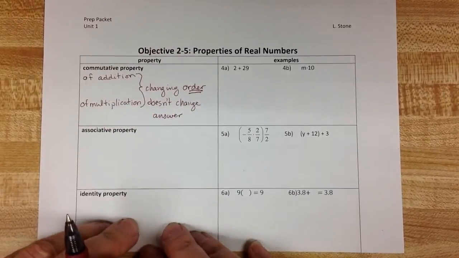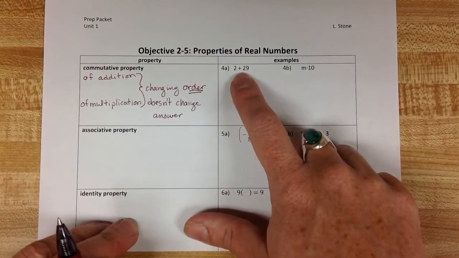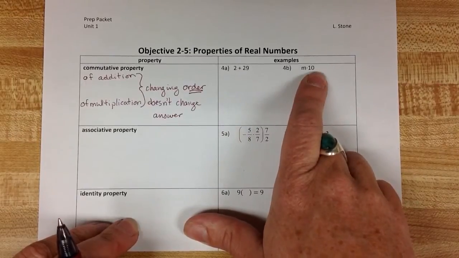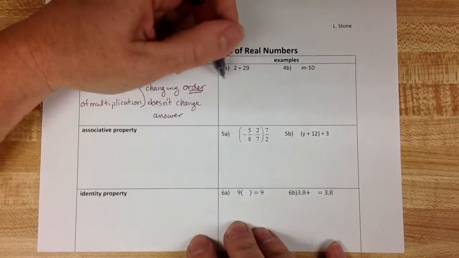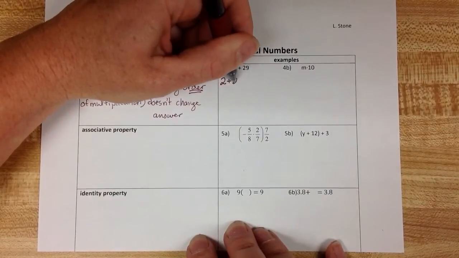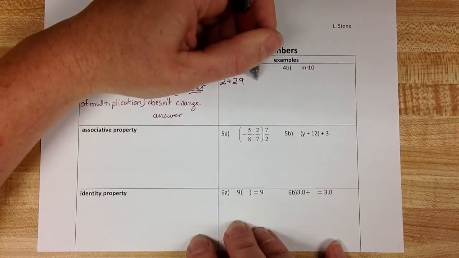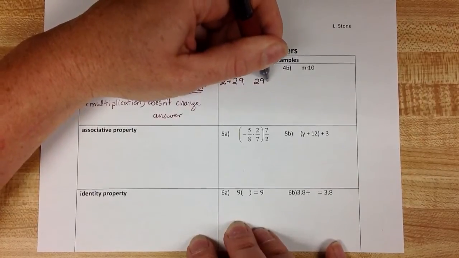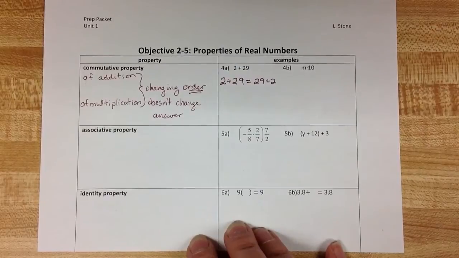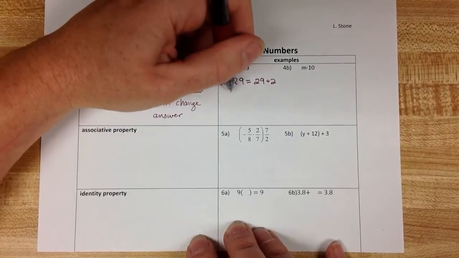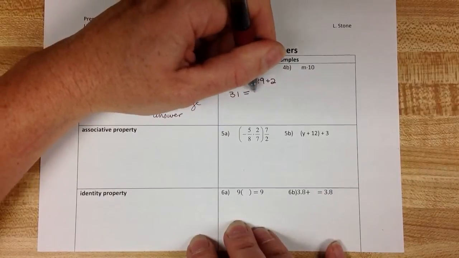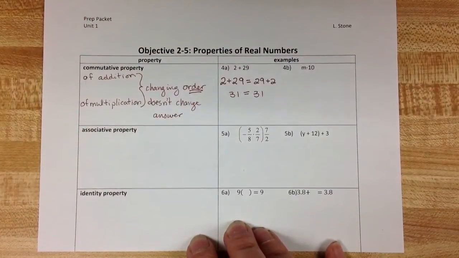So in your homework set, you're going to be asked to show how the commutative property works with addition and with multiplication. The way that I would do that is to say that if I changed the order of 2 plus 29 and wrote it as 29 plus 2, those answers would come out to be equal. 2 plus 29 is 31 and 29 plus 2 is also 31.